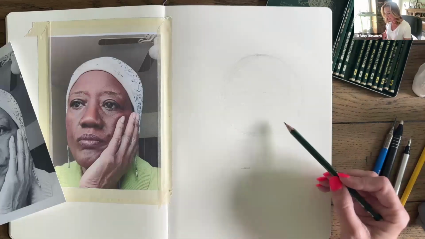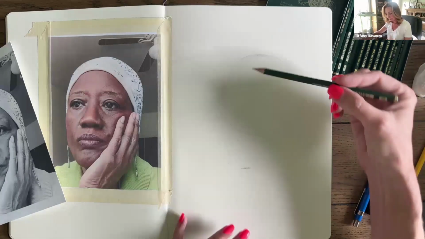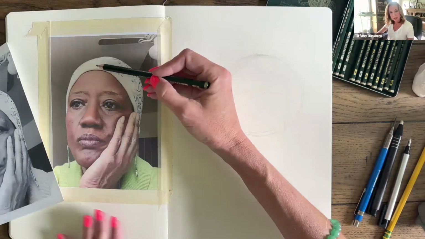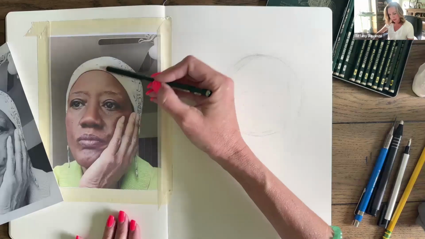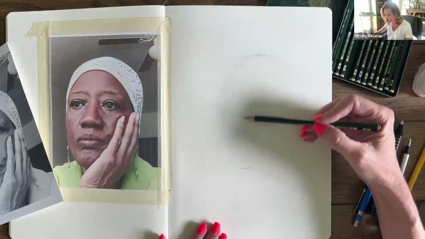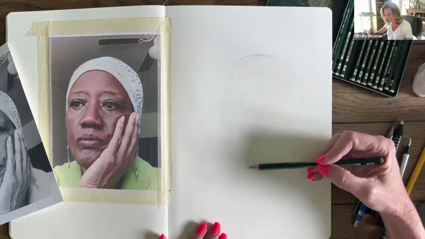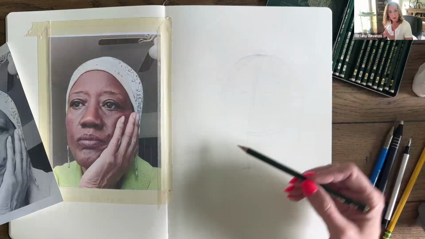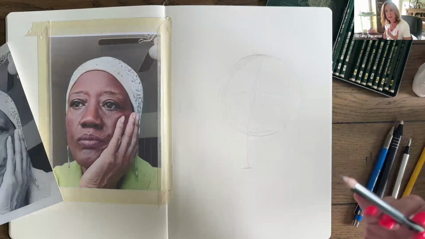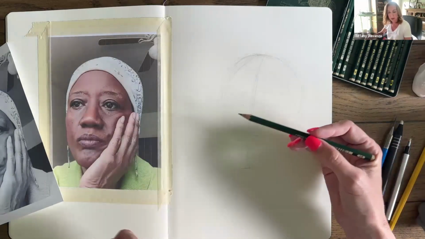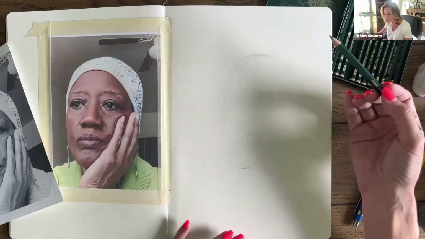So this is now the main shape of the skull. Now I'm going to draw a line down to give me the midline of her face. Again, just starting at the top, going down to her chin. I always start drawing as lightly and as loosely as I can, and I apply harder pressure and more detail as I go along.